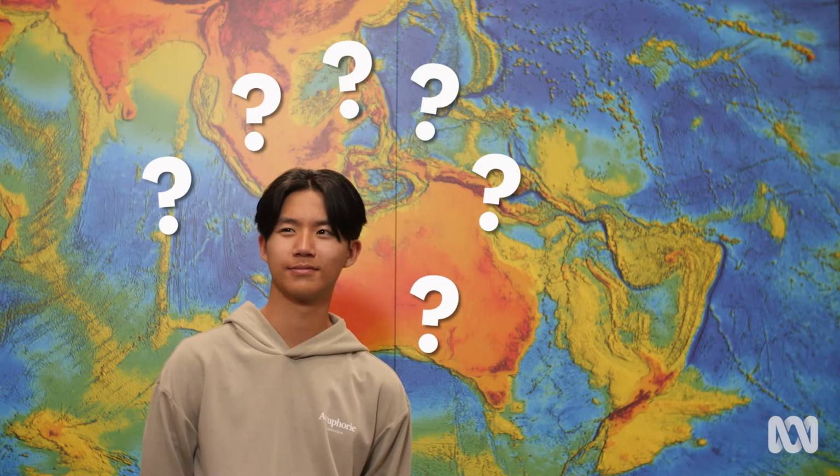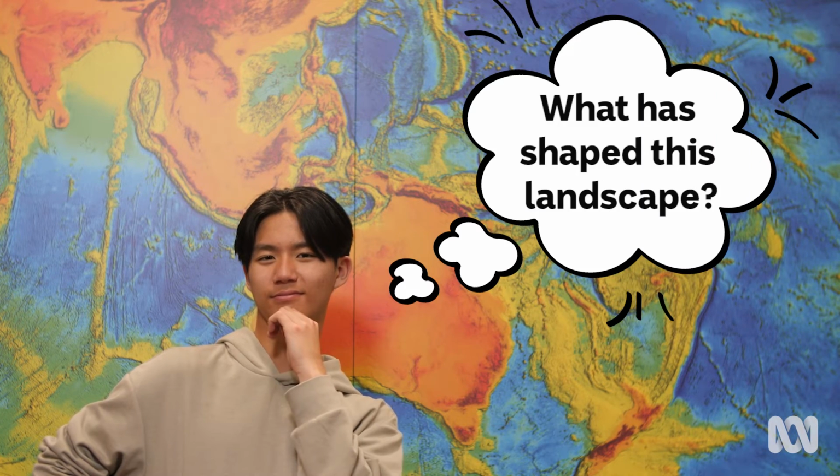As a class, have a brainstorm and come up with some sub-questions. Sub-questions are smaller questions that we can use to answer our larger research question. You might like to start by asking a sub-question like, what has shaped this landscape? Because if we're going to think about how to maintain a landscape, we need to know a bit about its features and the processes that continue to shape it.